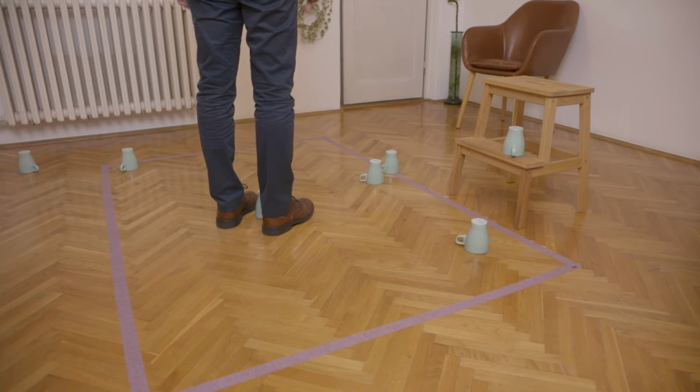See where your attention goes. And maybe you can sense your future direction.